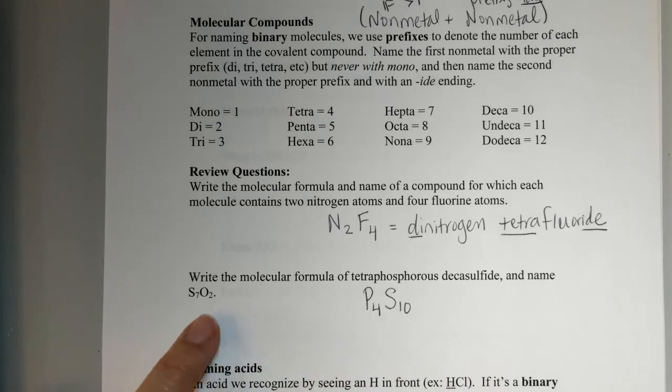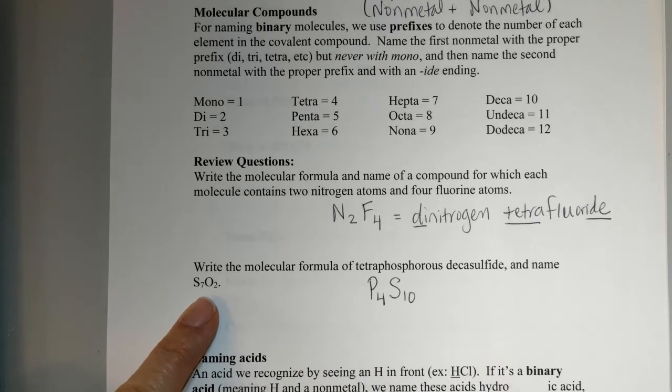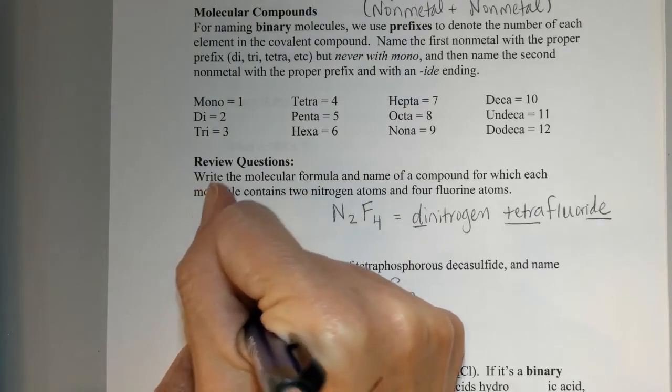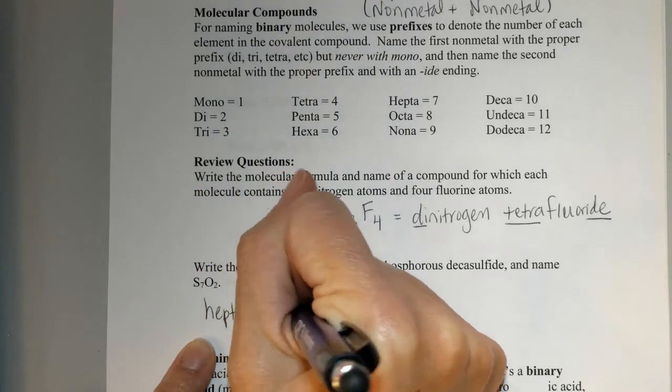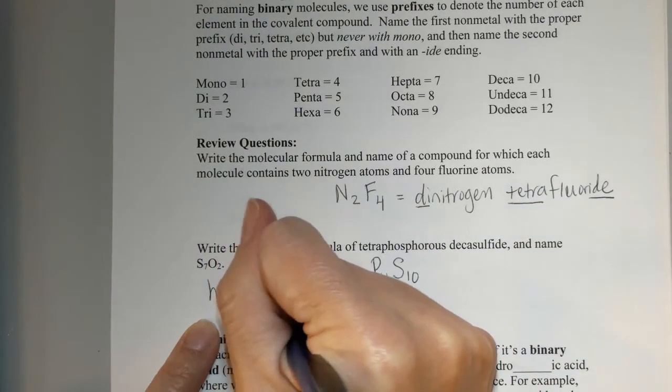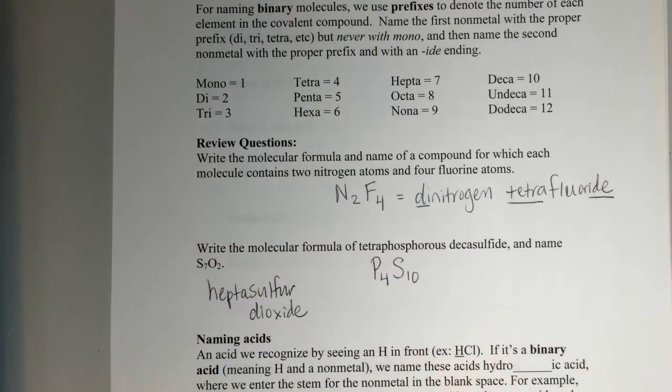And then the other thing it has here is, let's name S7O2. 7 sulfurs would be hepta, sulfur, and 2 oxygens would be dioxide. So S7O2 is heptasulfur dioxide.